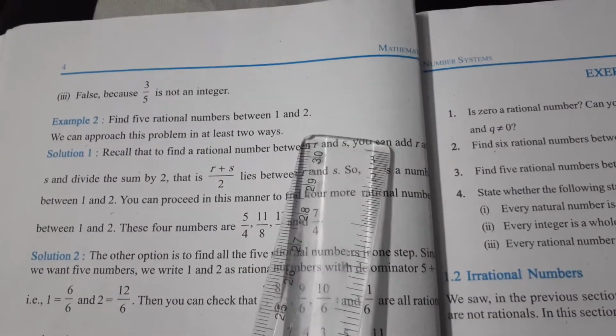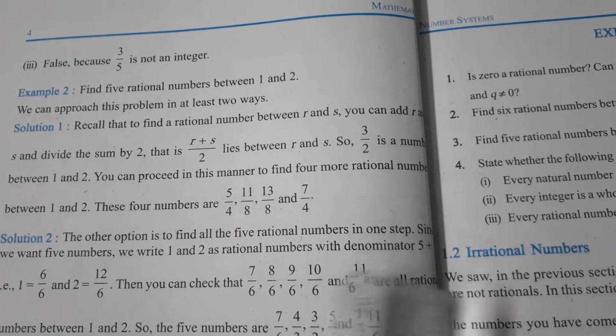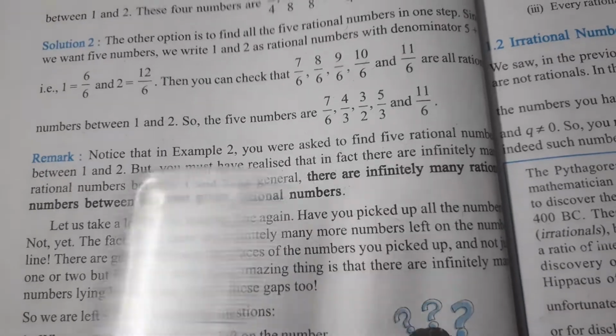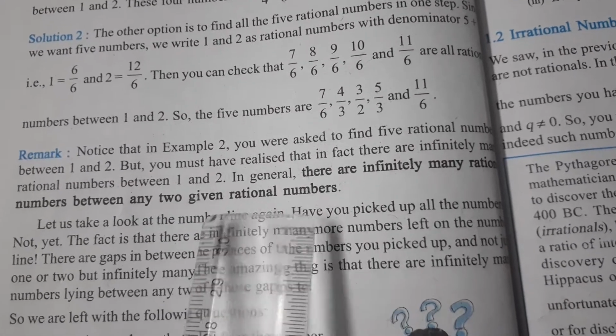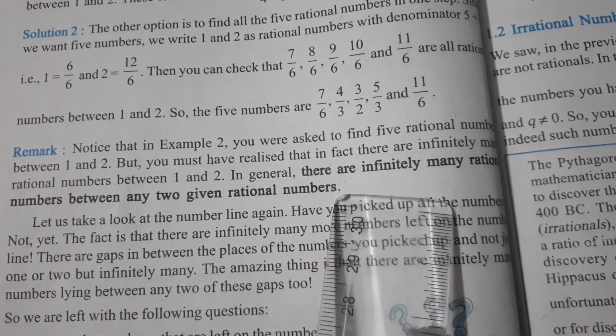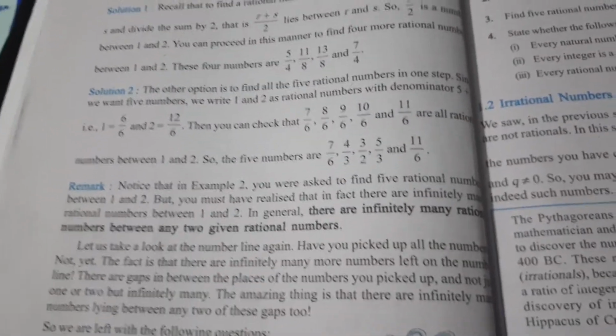Exercise. Before the exercise, one more important thing. Here we saw 5 rational numbers between 1 and 2, isn't it? But not only 5. Generally, there are infinitely many rational numbers between any two given rational numbers, children. Yes, always in general there are infinitely many rational numbers between any two given rational numbers.